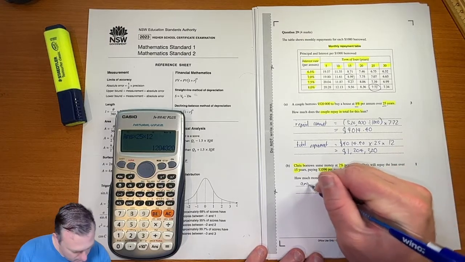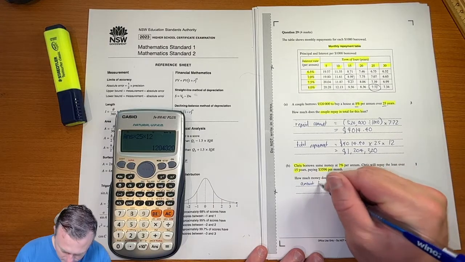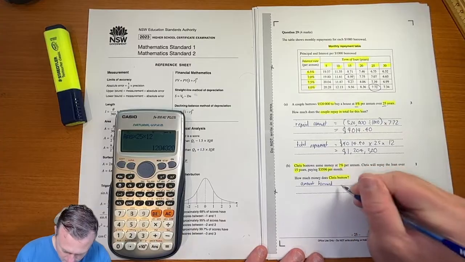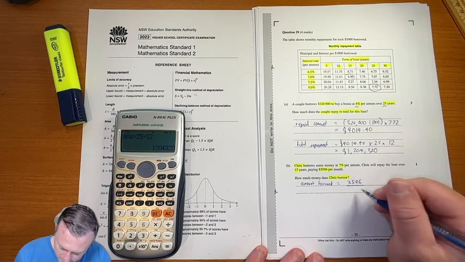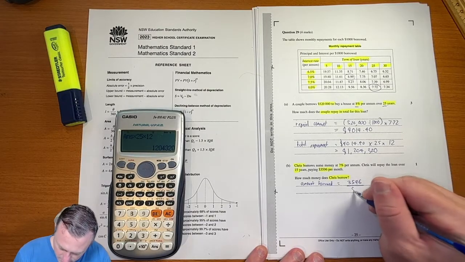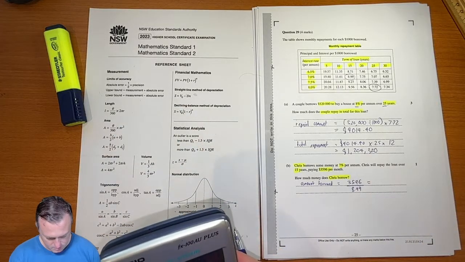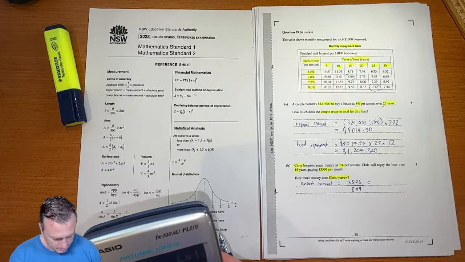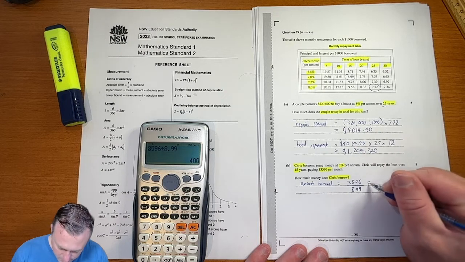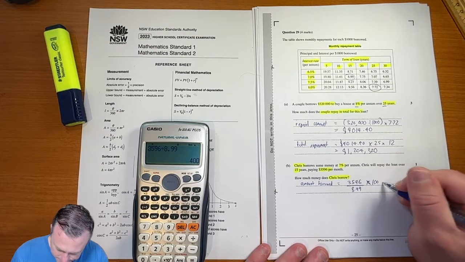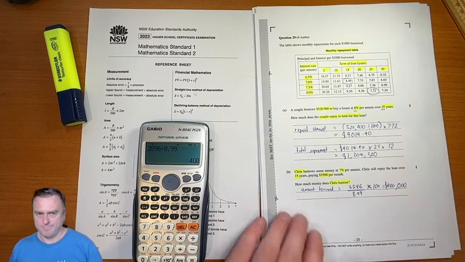So the amount borrowed equals the 3,596 over the 8.99. 3,596 divided by 8.99. Oh, and then sorry, need to times that by 1,000. So that gives us $400,000, big ones.